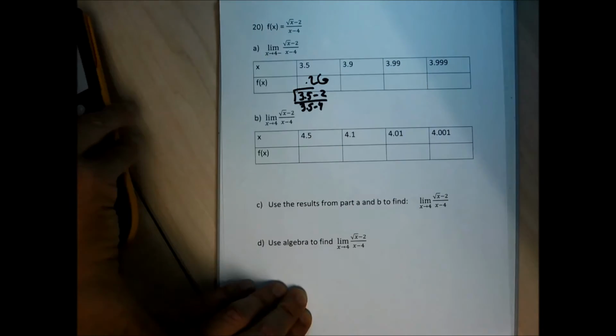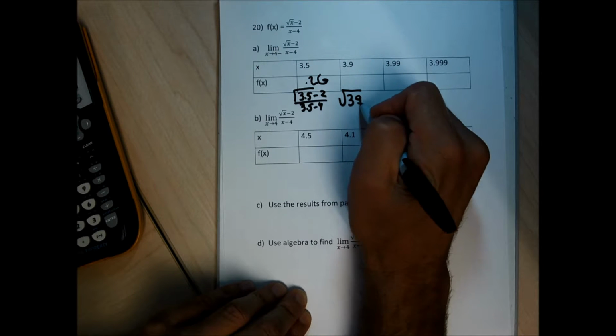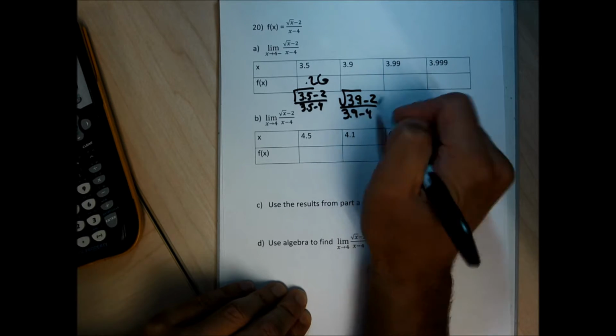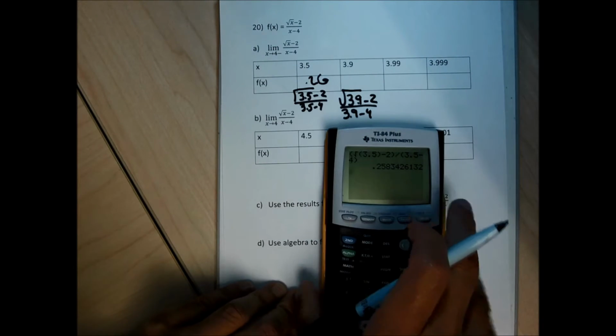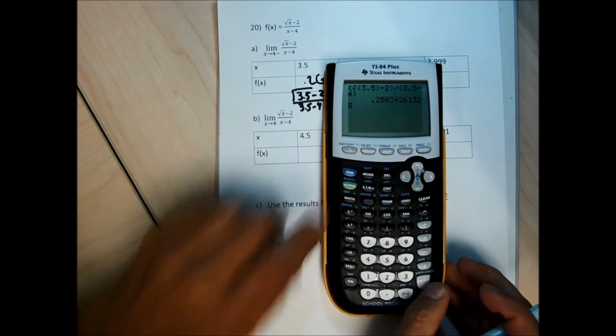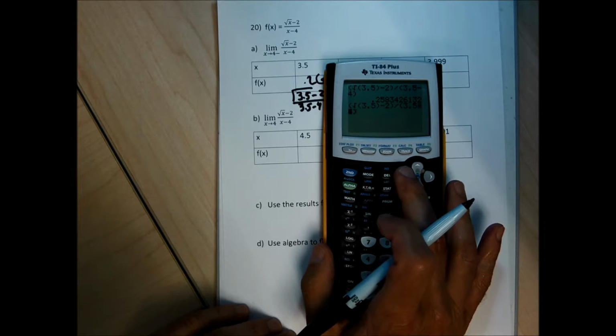For the next one, it's going to be the square root of 3.9 minus 2 over 3.9 minus 4. Don't want to enter that whole thing again. So what I'm going to do is hit second and enter. And what that does is it brings up the last line that I just entered.